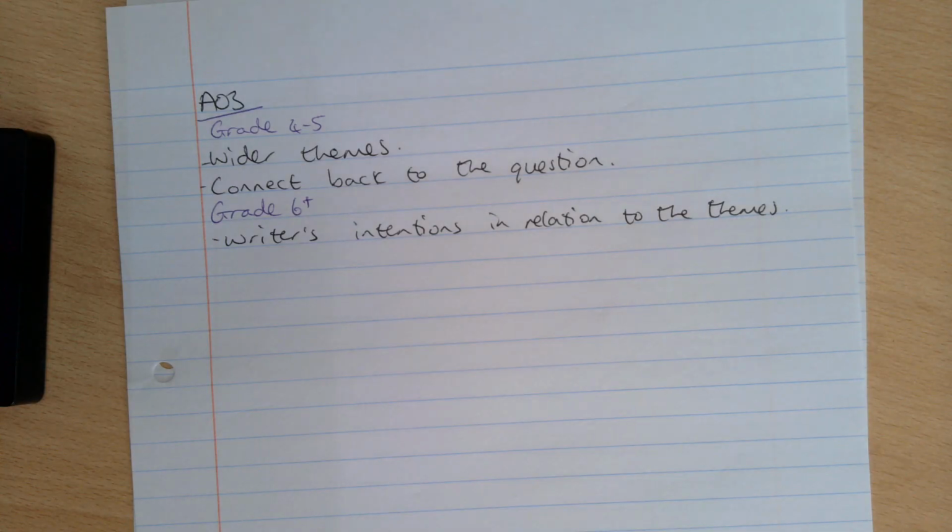Finally, the question is really annoying, and it says, starting with this extract. If that extract comes from the end of the play or the novella, you don't start with it. You talk about the text in chronological order. So if the extract comes from the end of Macbeth, you talk about other scenes in Macbeth first, and then your last paragraph will be the extract.